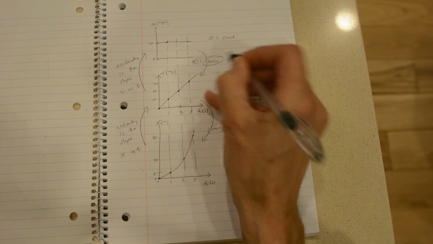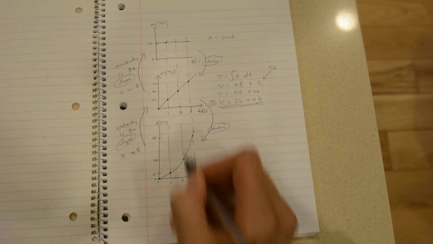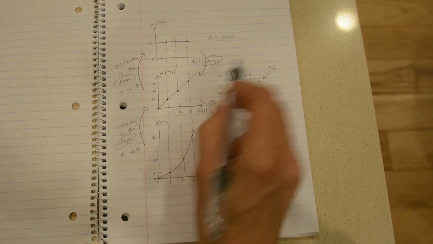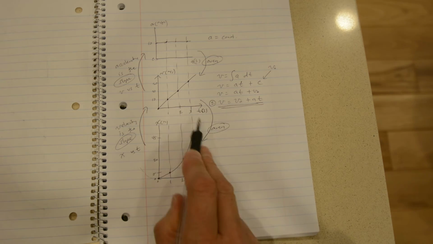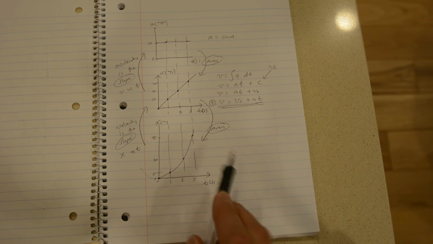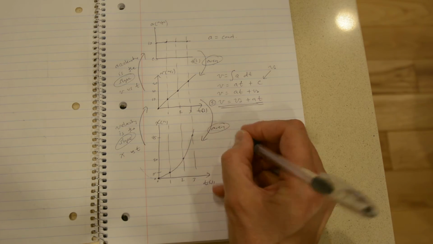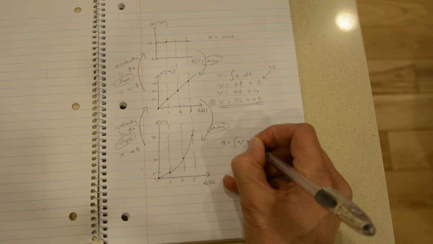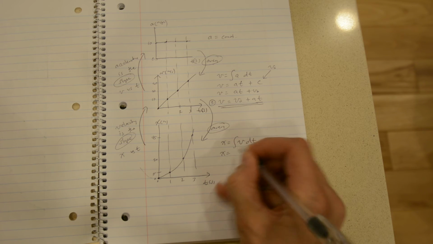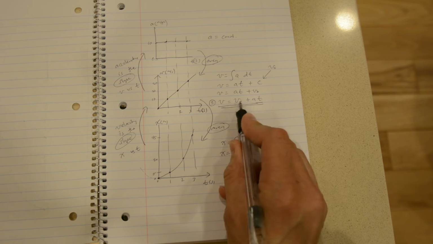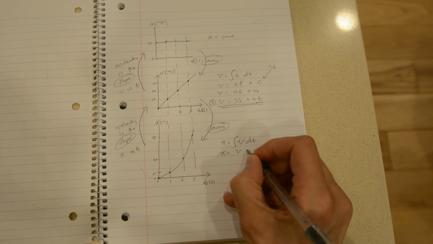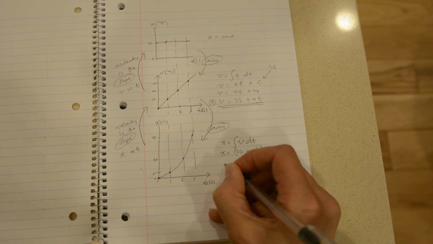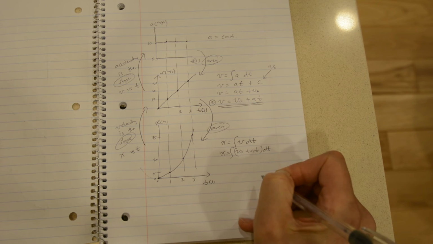Going from displacement to velocity, slope; velocity to acceleration, slope; acceleration to velocity, area under the curve; velocity to displacement, area under the curve. So let's do that. Our displacement is equal to the integral of velocity with respect to time, but our velocity is this value. So v initial plus acceleration times time, with respect to time. Take the integral of that.